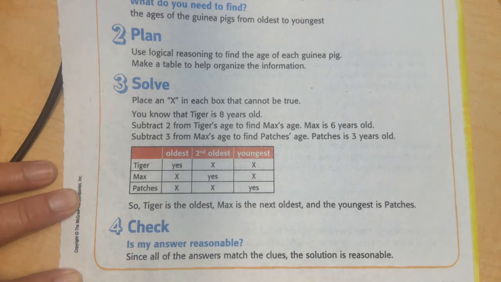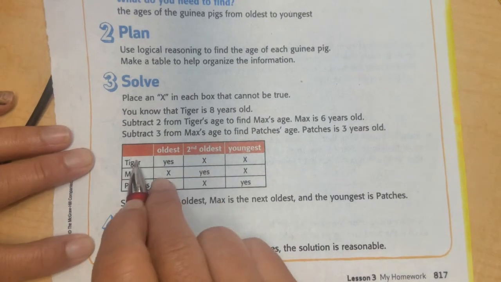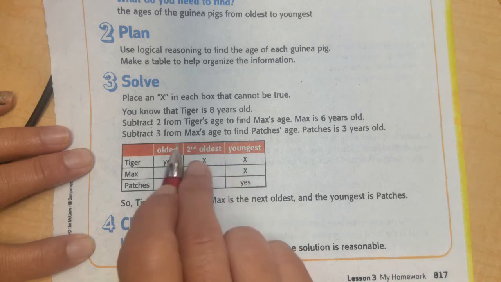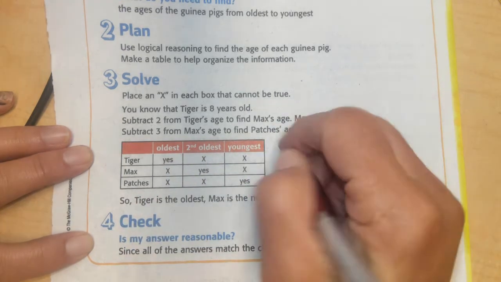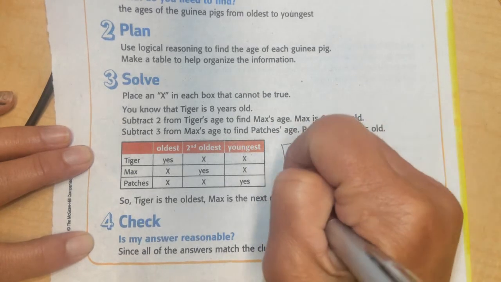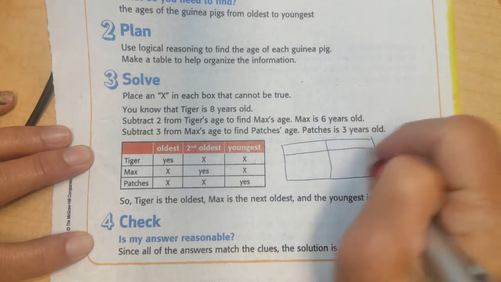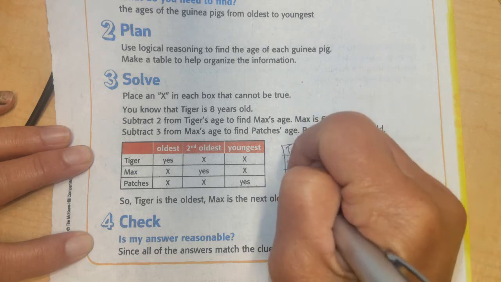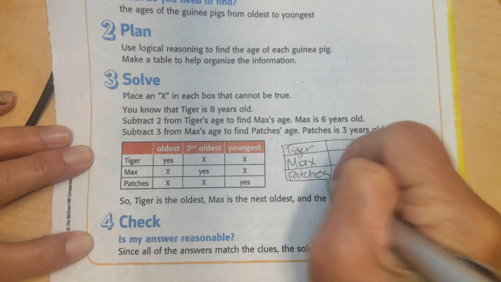Sorry, I should have looked better at their little chart to see what they were doing. I probably would have done it a little bit different than they did. They did Tiger, the oldest, the second oldest, and the youngest. I could also put middle. I could put oldest, middle, youngest. So I would probably do something like this to figure out the ages of my guinea pigs. Here are my 3 guinea pigs. I know Tiger. I know Max. And I know Patches. My chart's going to be a little simpler than theirs.